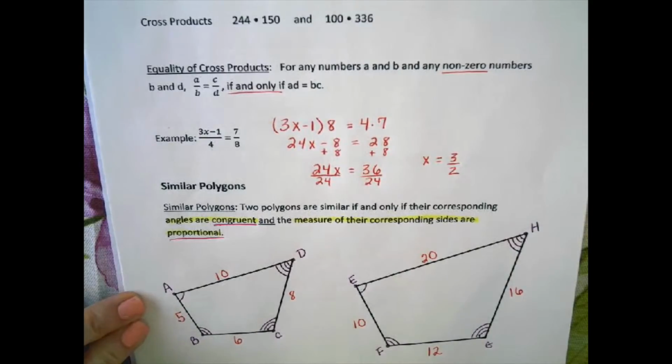And I could set this up by saying that side AB is proportional to side EF.